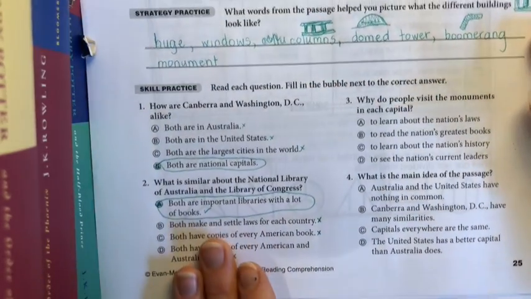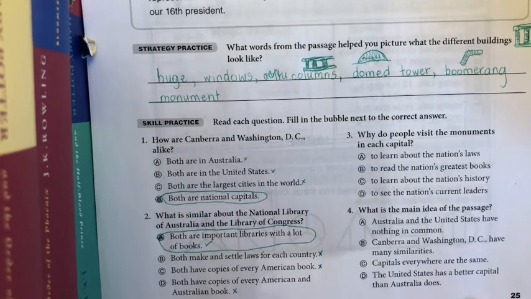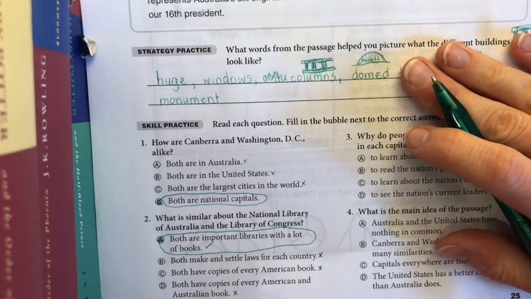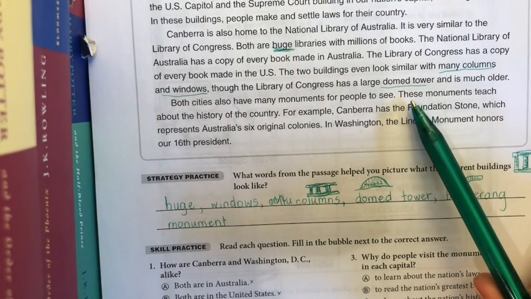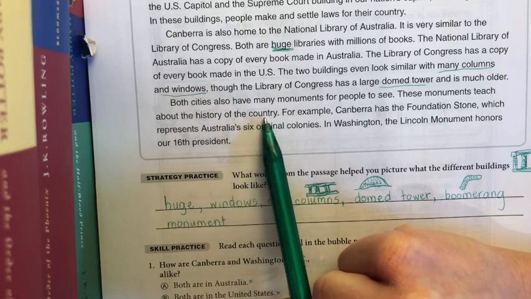Okay. Number 3, why do people visit the monuments in each capital? Why do they do it? To learn about the nation's laws? Let's go up and look at our passage, because it gives us a hint. These monuments teach about the history of the country.